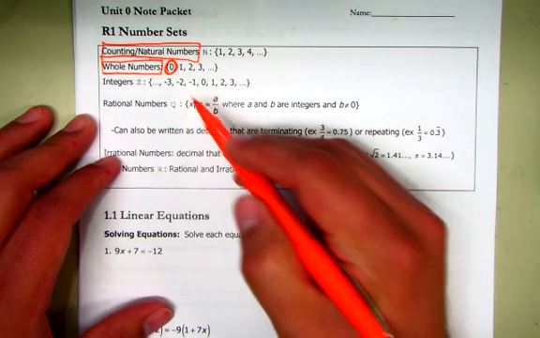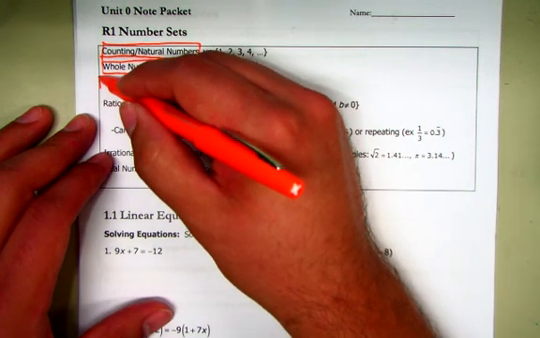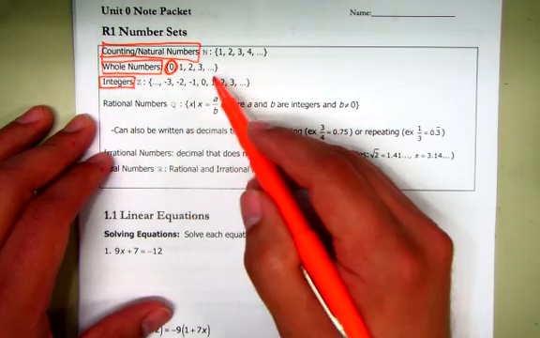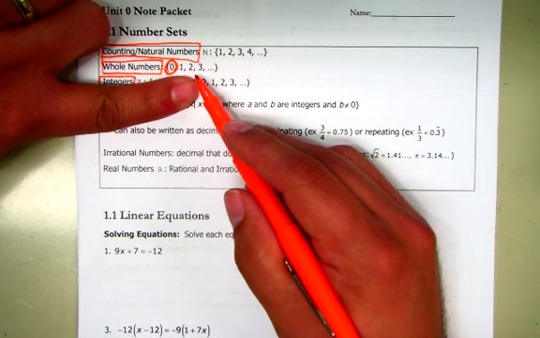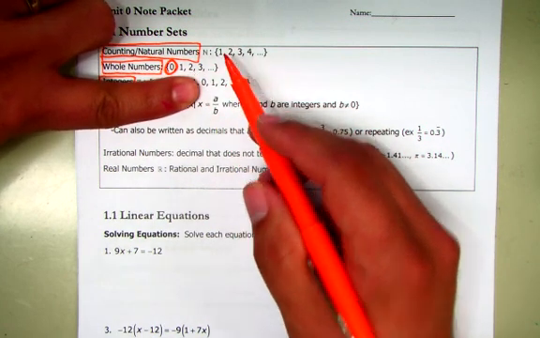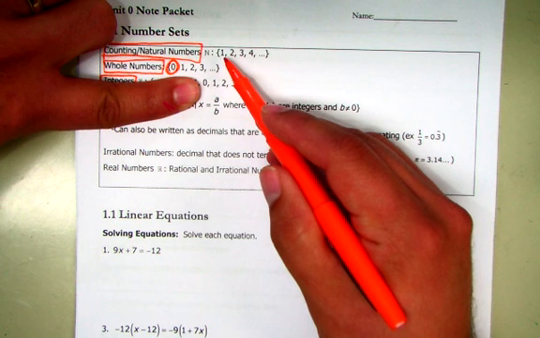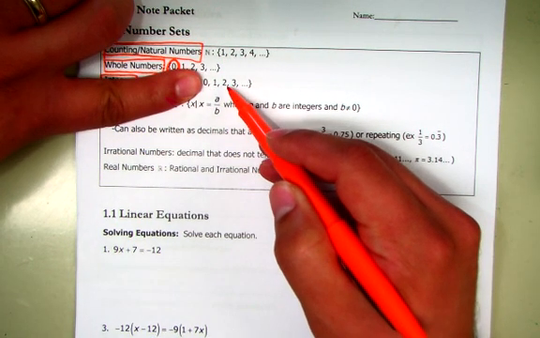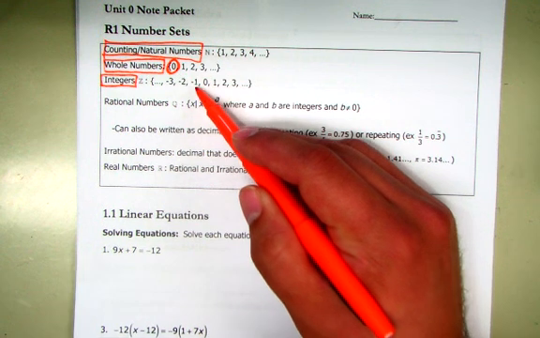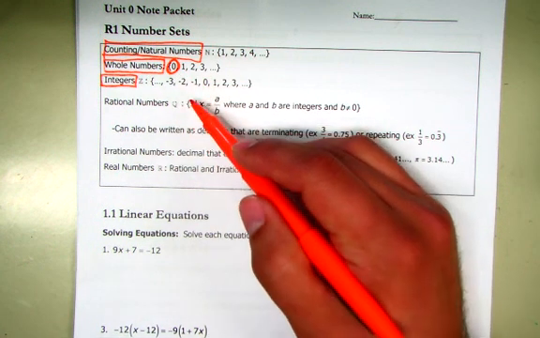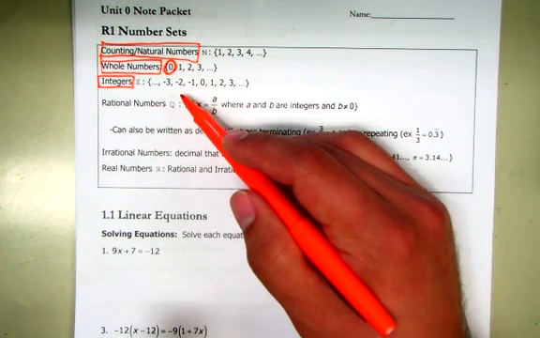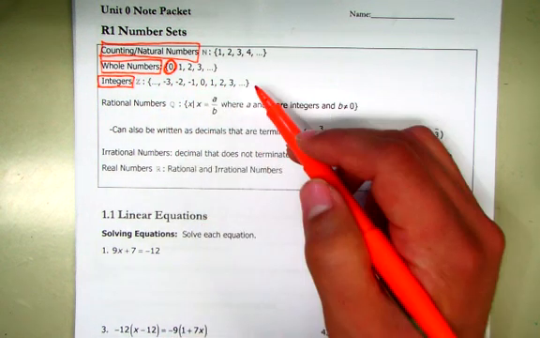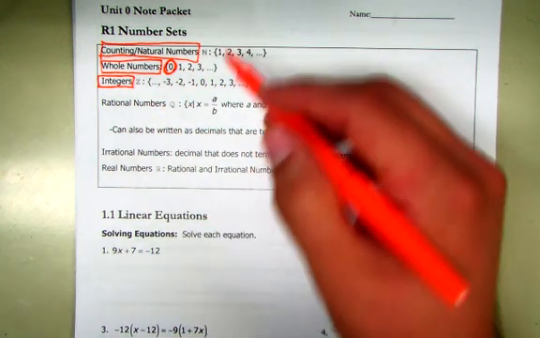Okay? Integers. So for integers, it's what we have above. Hopefully you're noticing that we just keep getting larger and larger between these sets of numbers. But we have 0, 1, 2, 3. That's our whole numbers. And now we just add in the negatives, negative 1, negative 2, negative 3, and so on. Again, no decimals or fractions in between these, just these values, okay? That's our set of integers. And here are the symbols.